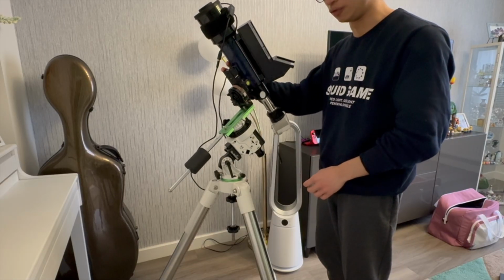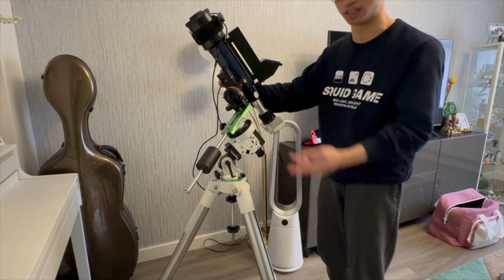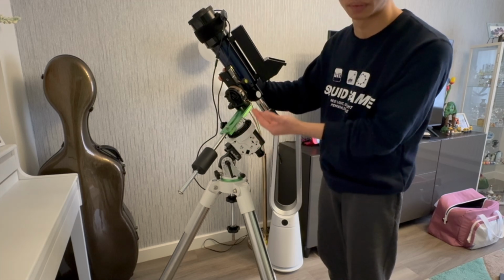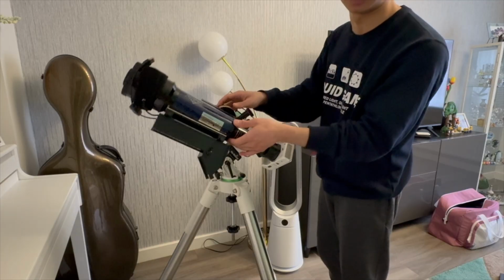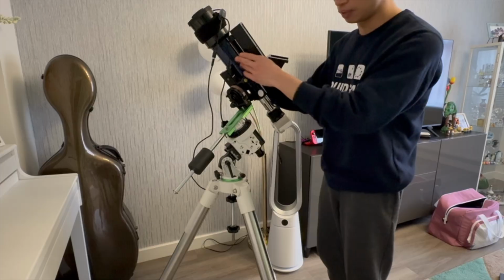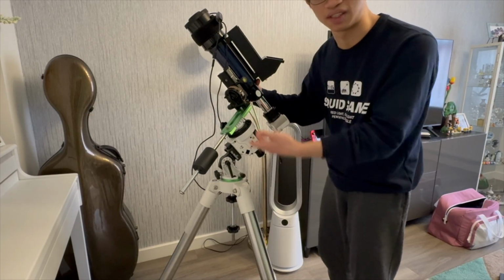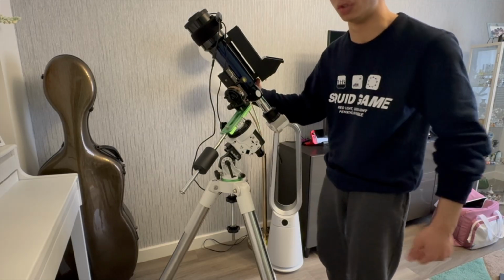And if you don't balance your rig before you start imaging, the motor is going to strain if your rig is unbalanced like this. Because if it's unbalanced, your motor is going to be fighting gravity, and this is not going to work. The tracking will not be smooth.